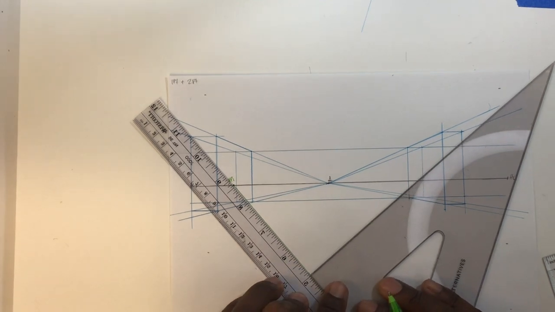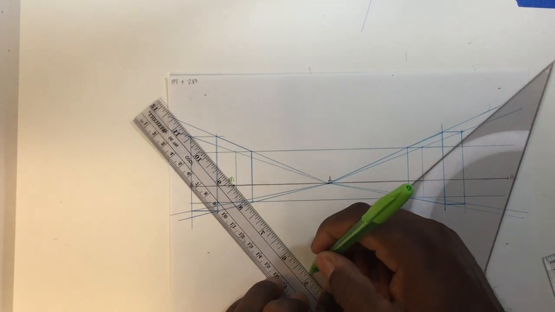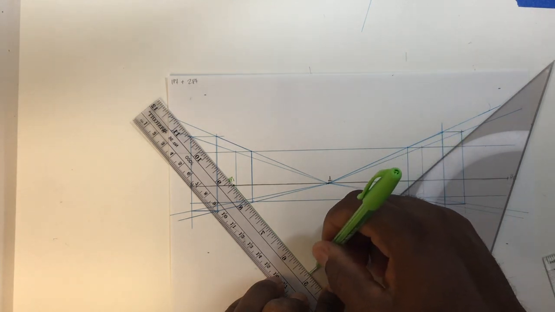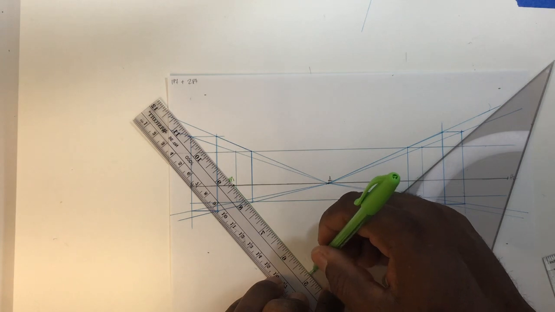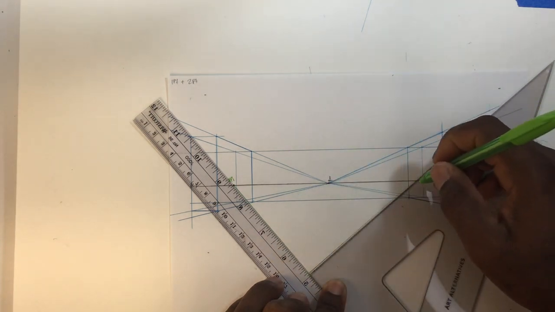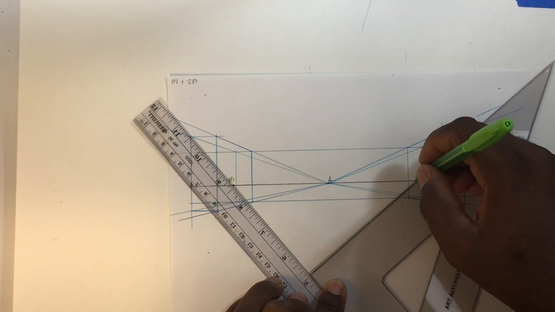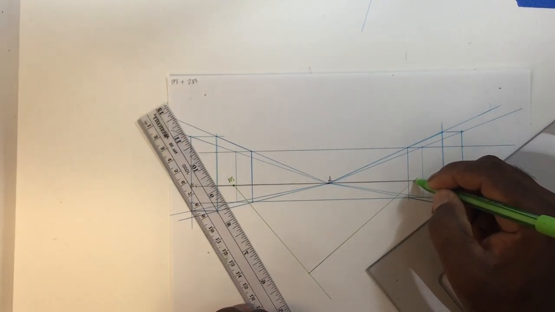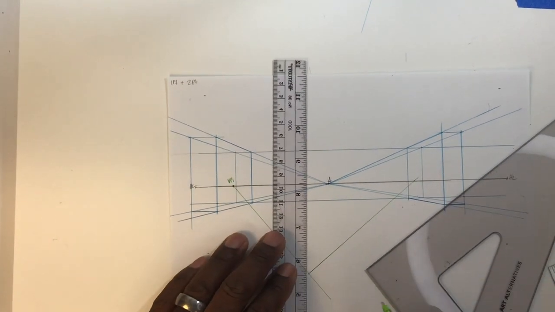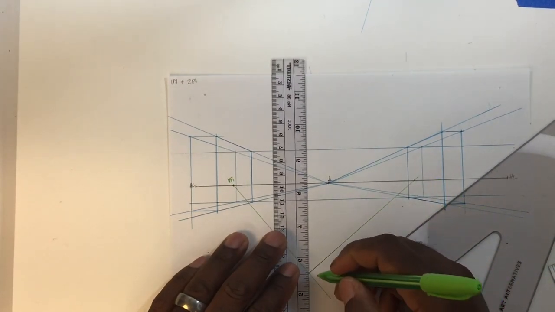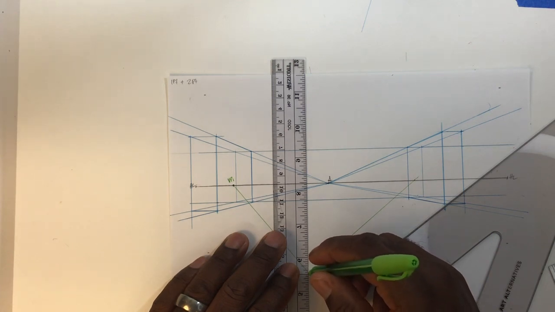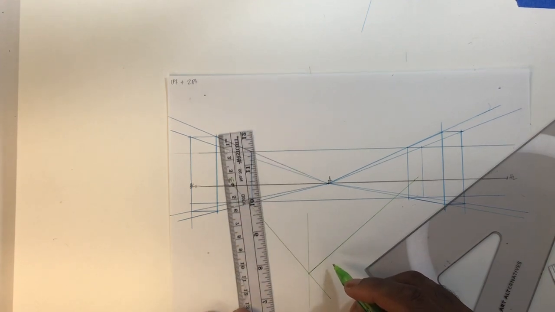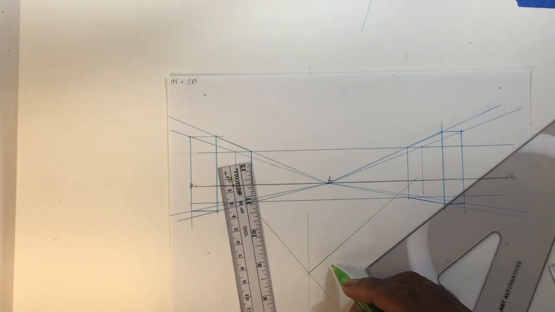So what I'm going to do is get my 30, 60, 90 degree triangle, and strike a right angle. Strike a line that's a right angle to this, to the horizon line. And that'll give me my second vanishing point, okay? And basically what I'm getting here is sort of like an axis, which will be the corner of my box. So I'll just put it down like that. Okay?